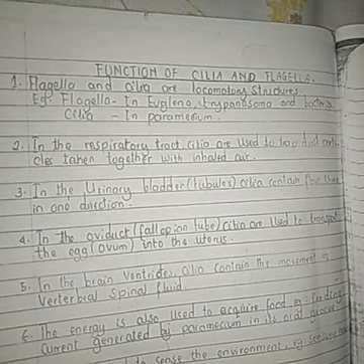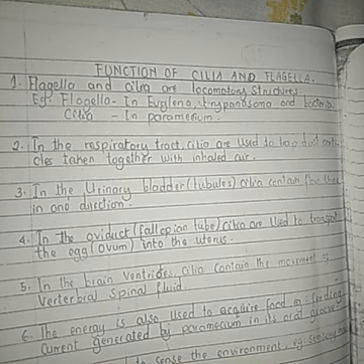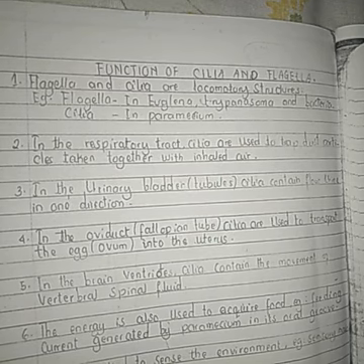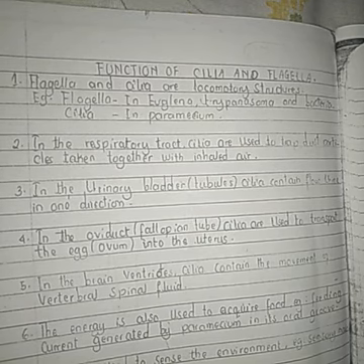Function of cilia and the flagella. Flagella and cilia are locomotory structures. They are used for locomotion. The second thing, in the respiratory tract, cilia are used to trap dust particles taken in together with inhaled air. The third thing, in the urinary bladder tubules, cilia are involved in the flow of urine in one direction.